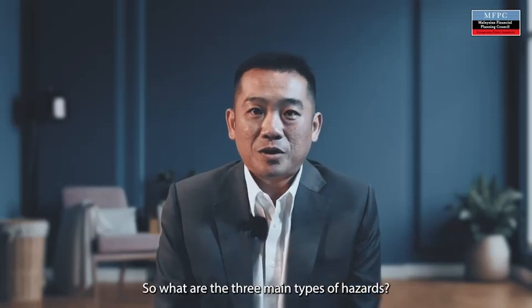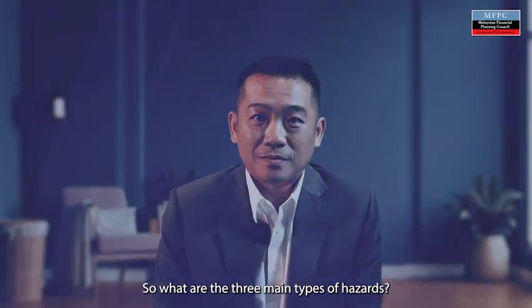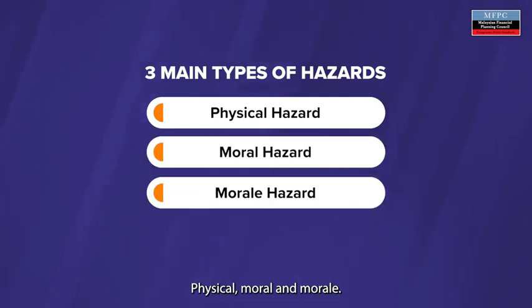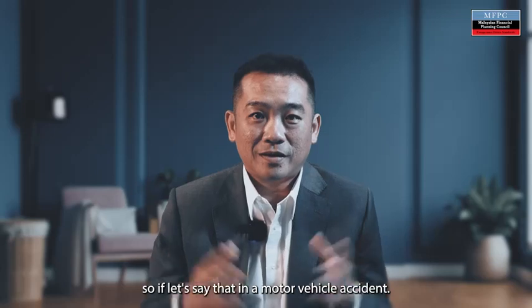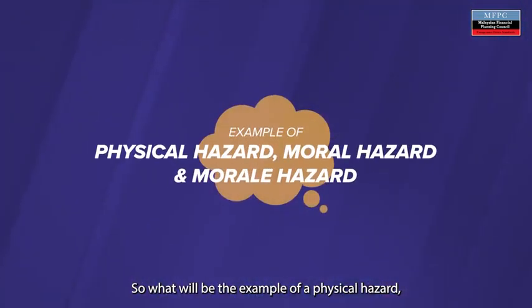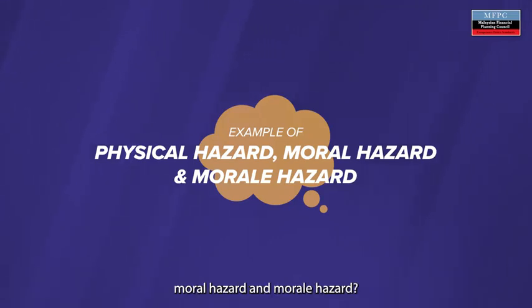So what are the 3 main types of hazard? Physical, moral, and morale. If you can recall again, in motor vehicle accidents, what would be the example of physical hazard, moral hazard, and morale hazard?